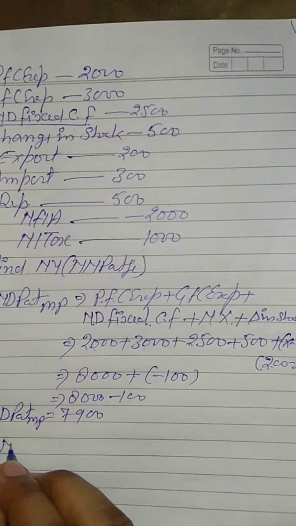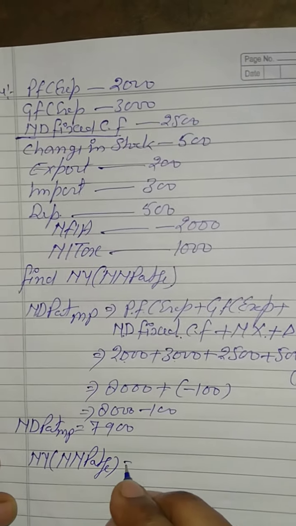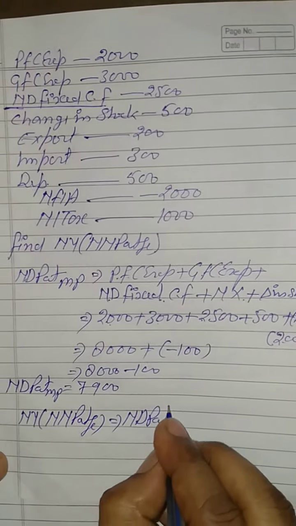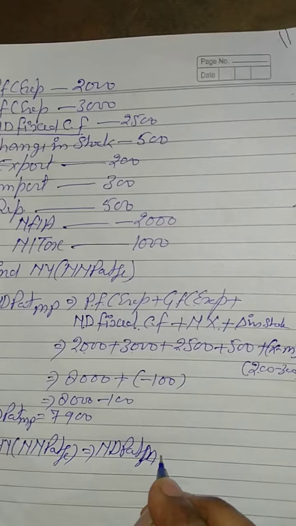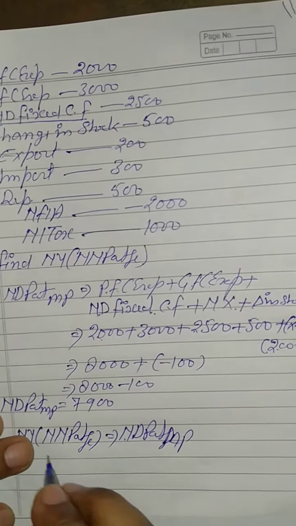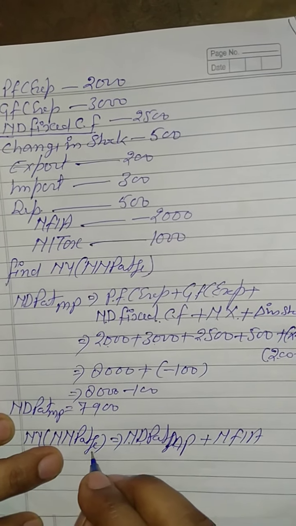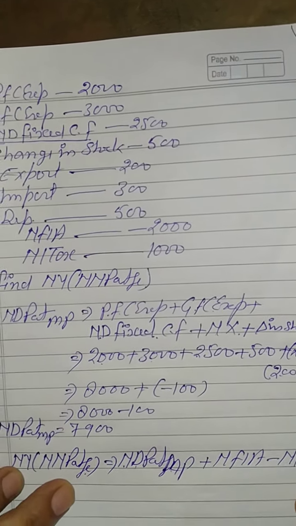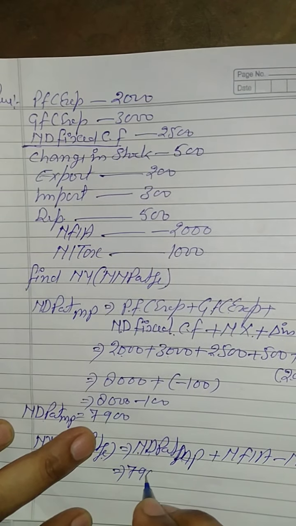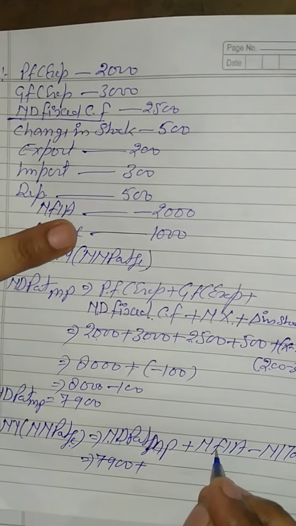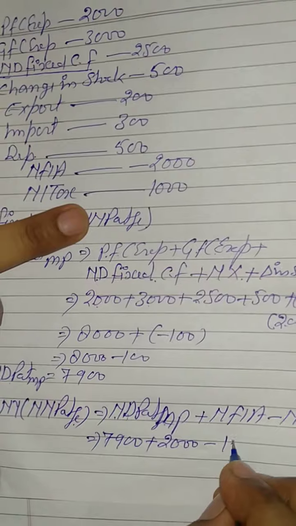After that we will find out national income, means NNP at FC. So the formula: NDP at MP is given. So net also net, domestic converts to national, plus NFIA, market price converts to factor cost, minus net indirect tax. So dear students, NDP at MP, that's our 7900 plus NFIA 2000 minus net indirect tax 1000.